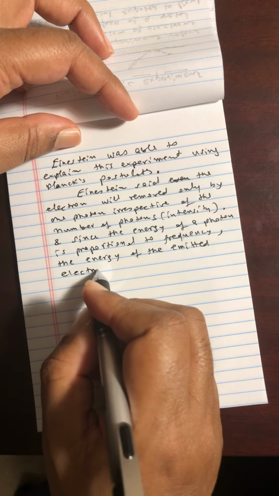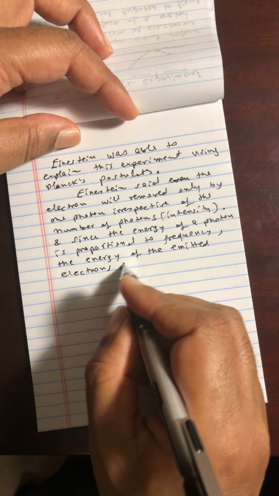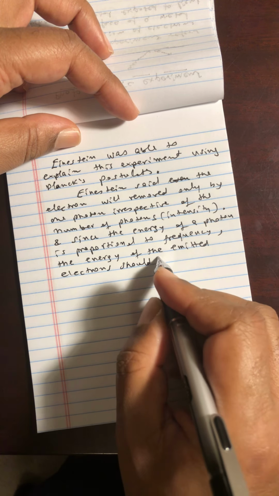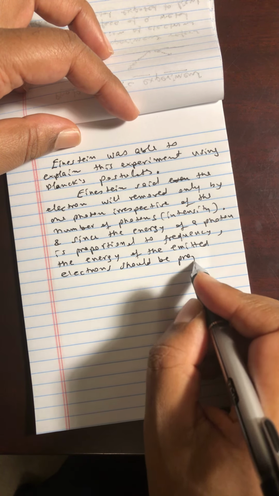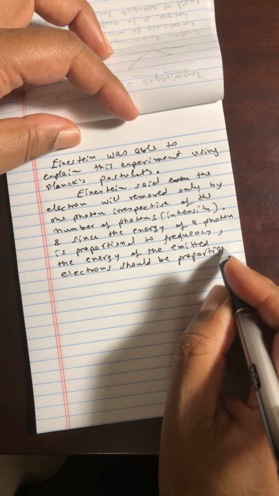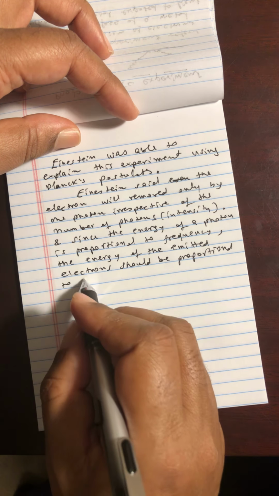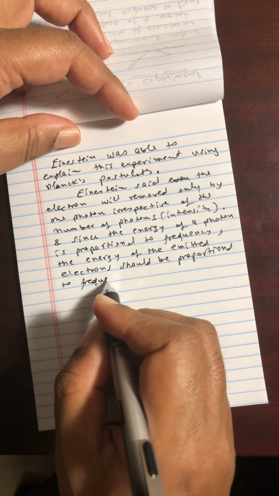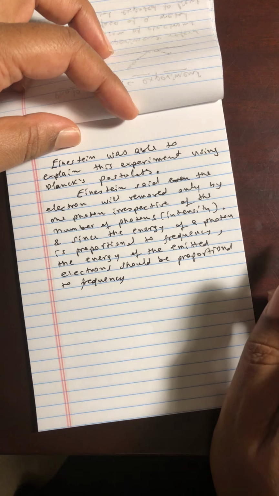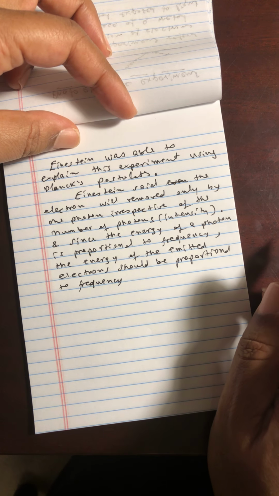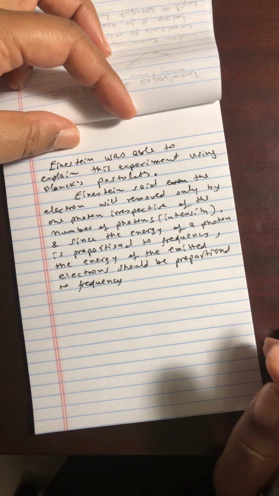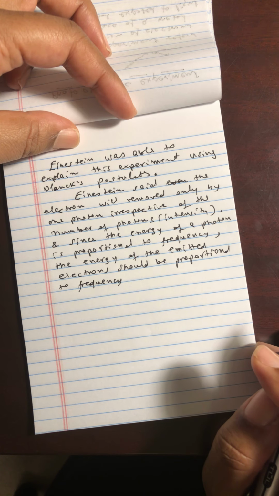So that's how Einstein explained it. It doesn't matter how many photons you have or how intense the light is, the electron is going to be bombarded by one photon.